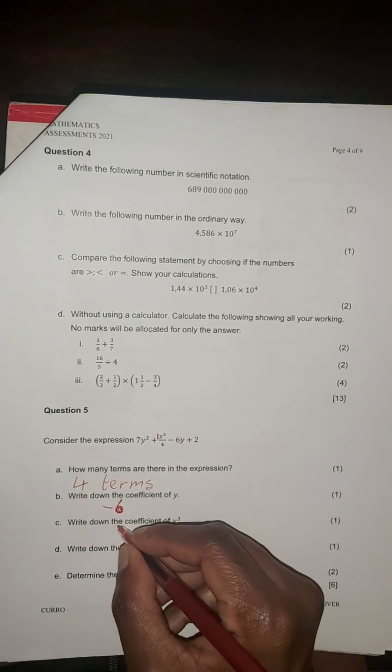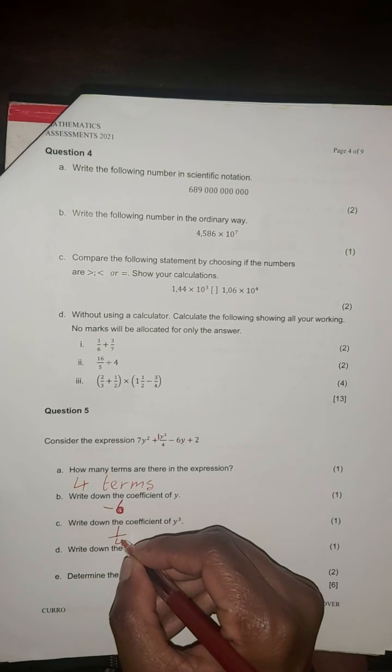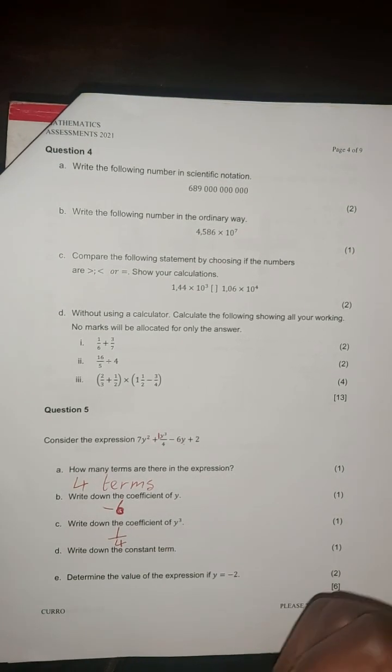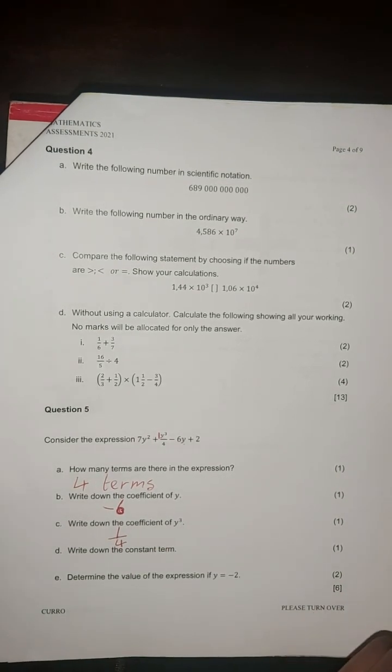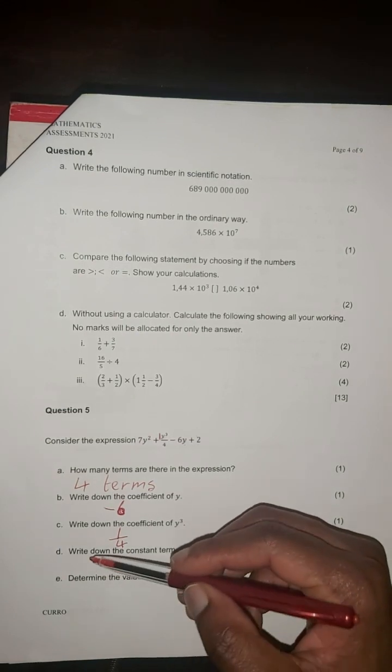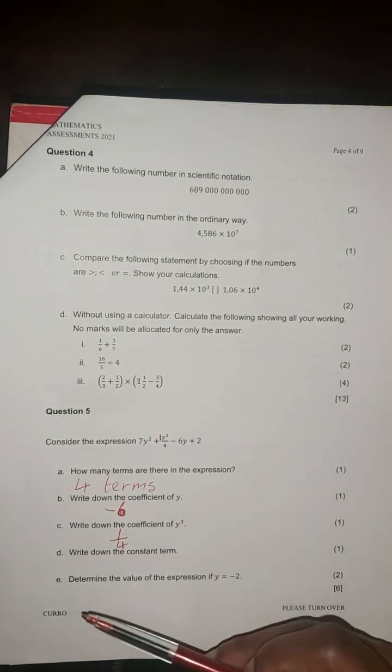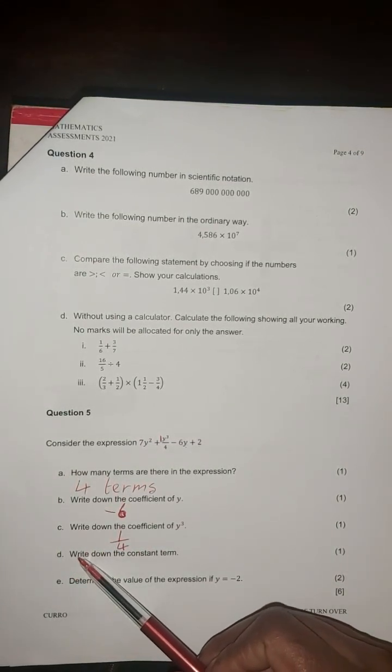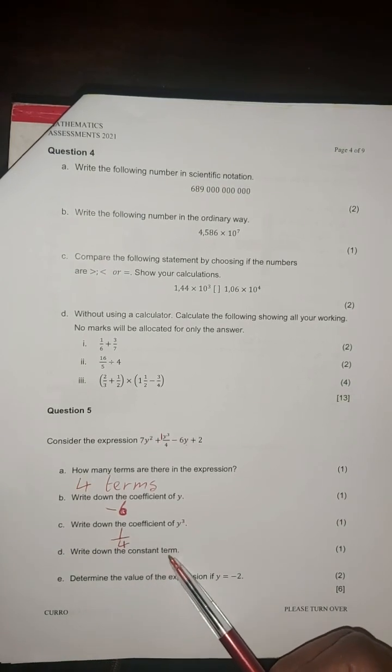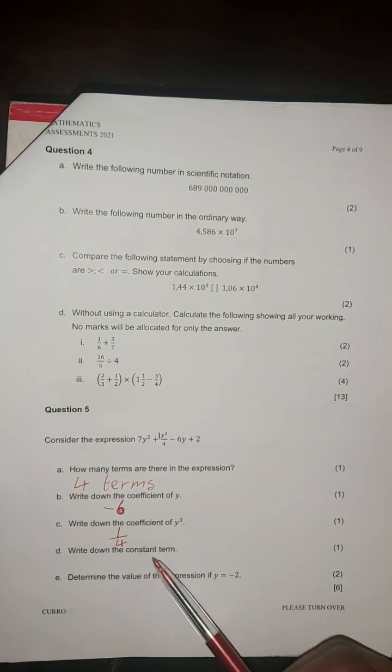That's our answer, 1/4. And then you are done answering this question. We move on now to this one. This one says, write down the constant term.